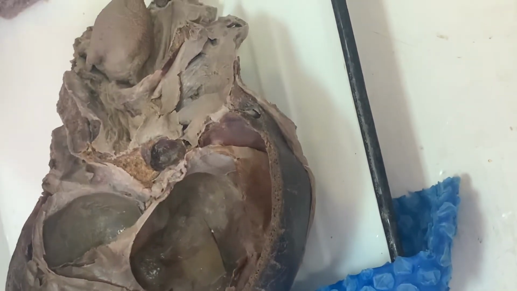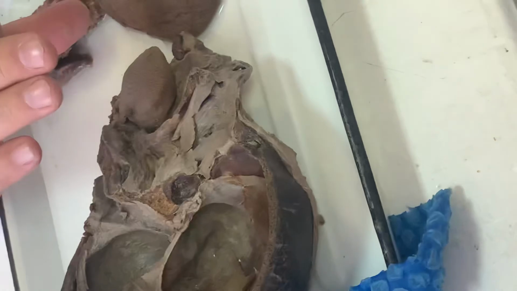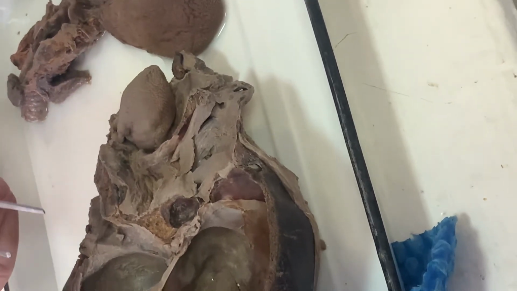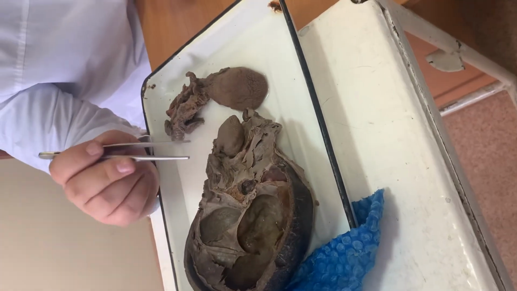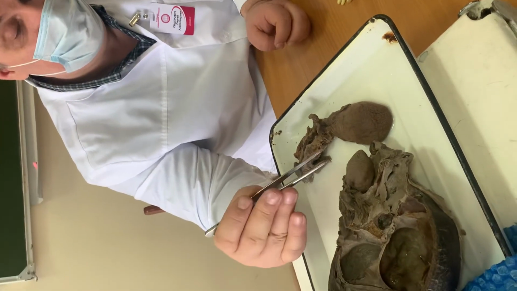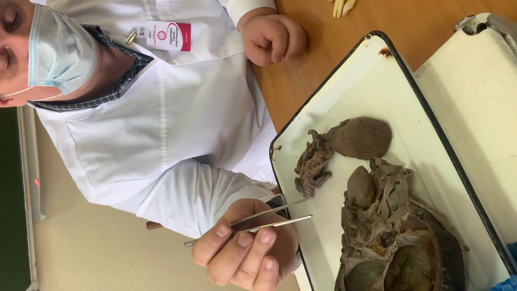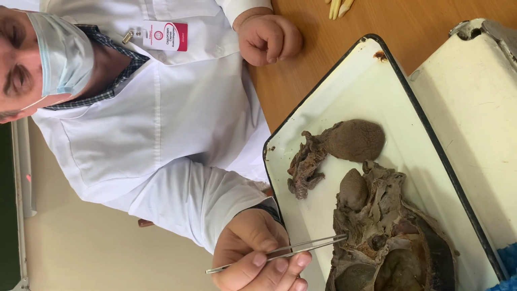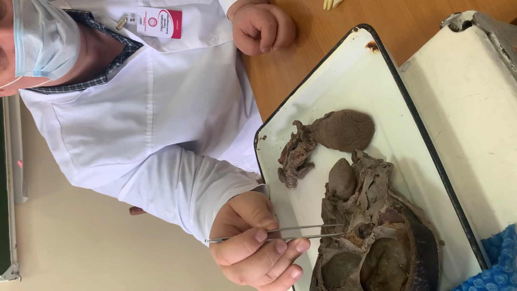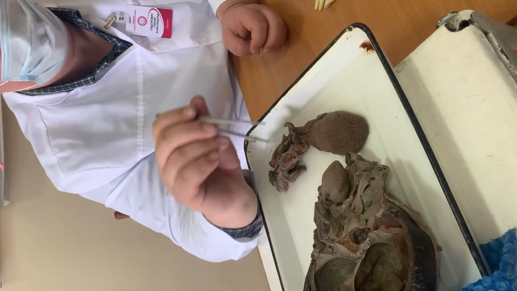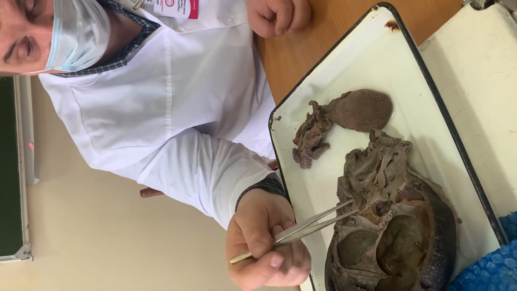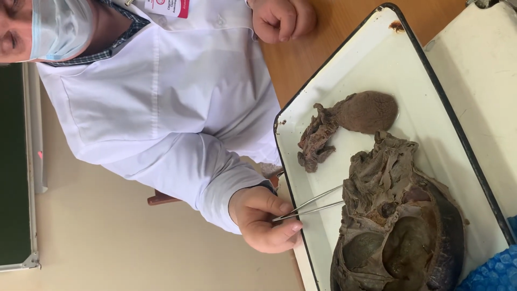But normally, at the age of 11, 12 years, this tonsil decreases in size, and it will not be a problem after 12 years. After 12, adenoids are not a problem. But before, at the age of 6, 7, 8, sometimes it is necessary to remove adenoids if they close the nasal part of the pharynx. Well, that is all we can see in this preparation.